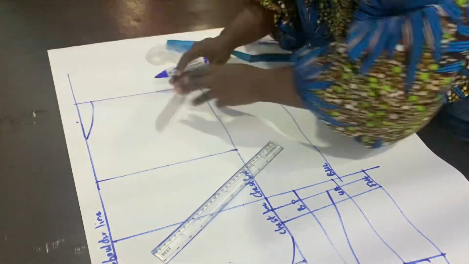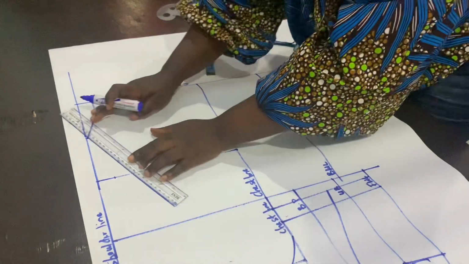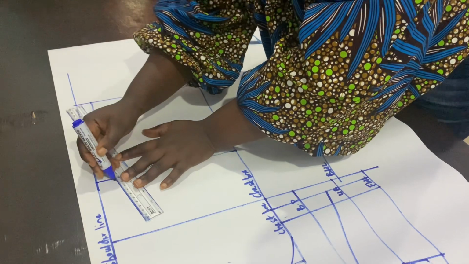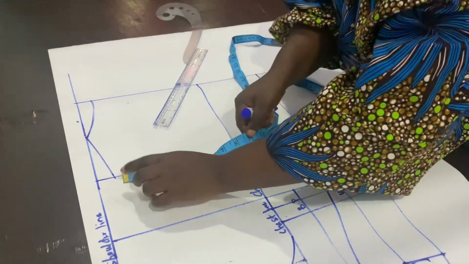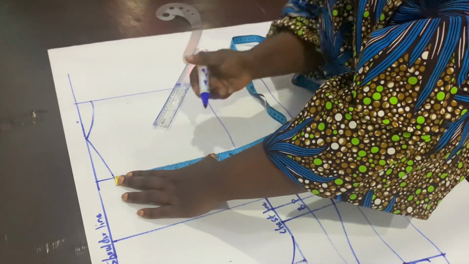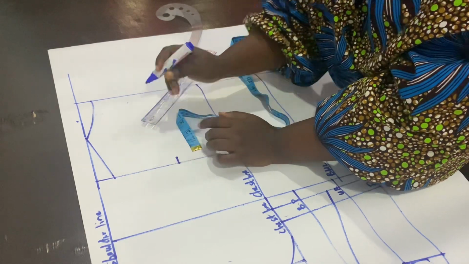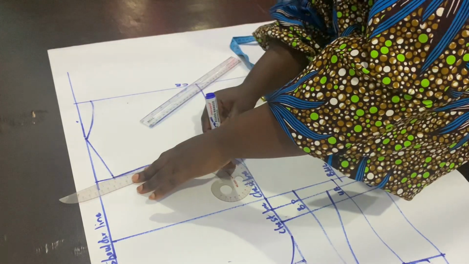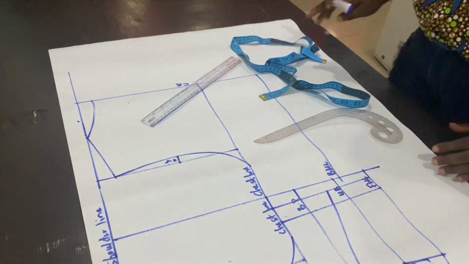The next thing I did was to come down 1 inch from the shoulder line to form my shoulder slant. Then from the shoulder slant, I'll measure half of what I have left there. Then I'll come in by 0.5. And I'll connect that with my armhole curve. That point is 0.5.